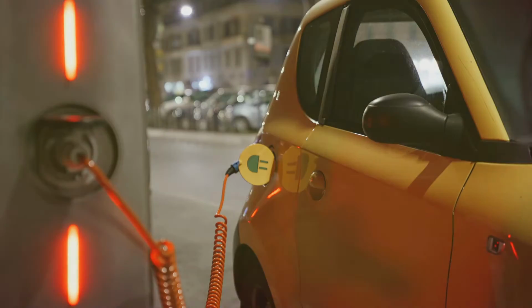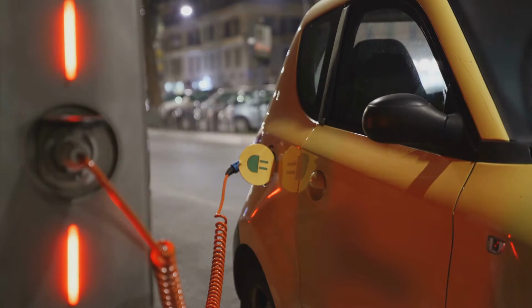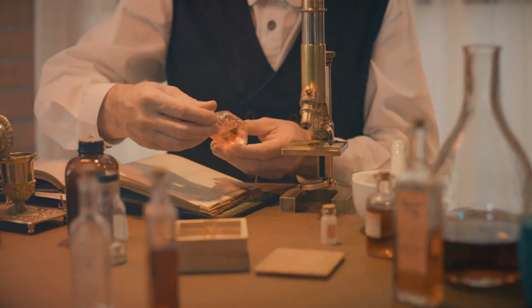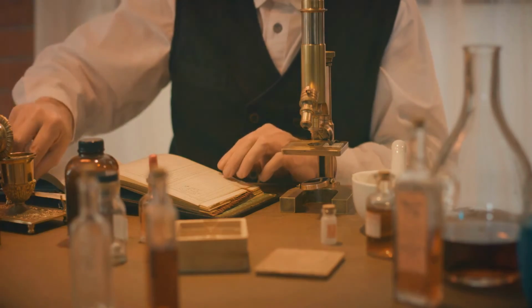From the simple flashlight to the complex electric car, Faraday's law underpins much of our modern world. So next time you flick a switch, spare a thought for Michael Faraday and his groundbreaking law.